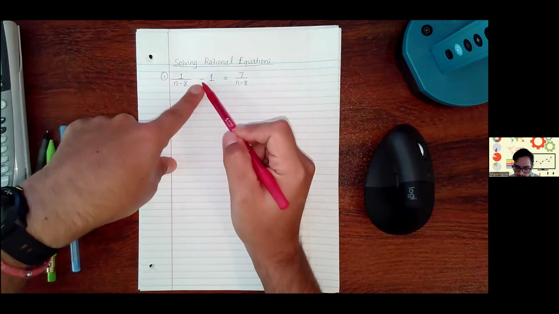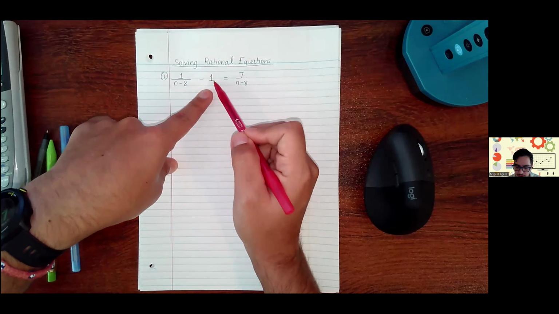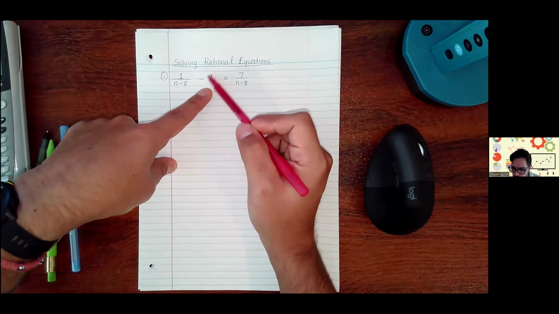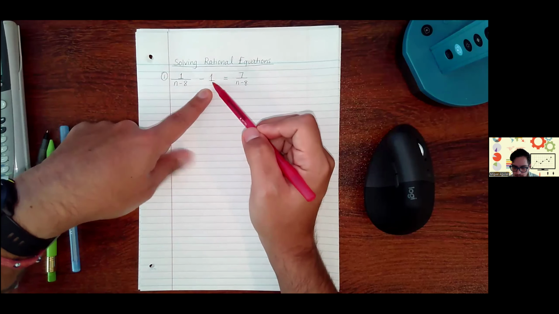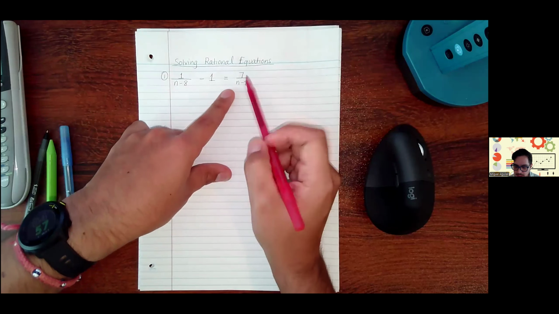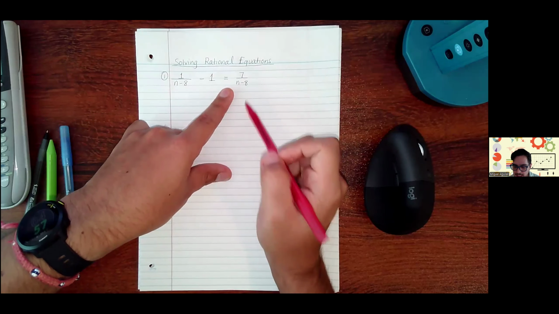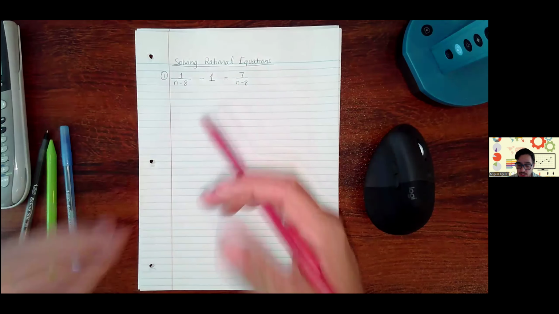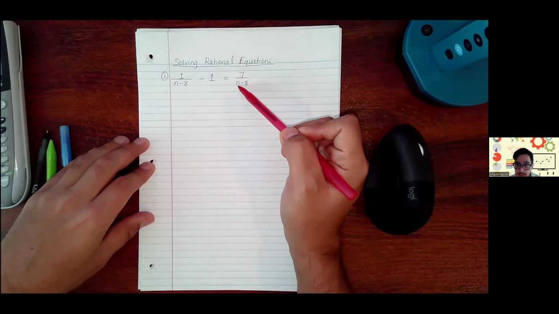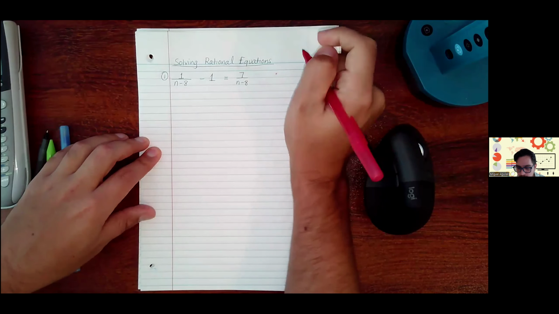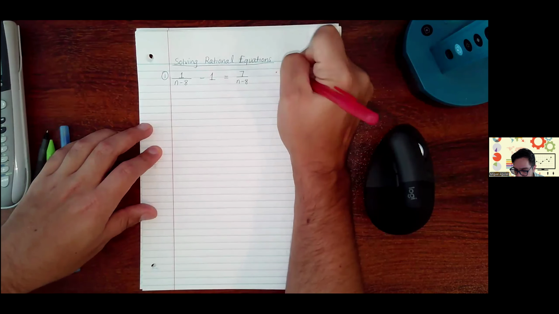Then we have our minus sign, and then we have another term here. This number is just a constant, right? So there's nothing fancy or interesting going on here. We have our equal sign, and then on the right-hand side of our equation, we have 7 over n minus 8, yet another rational expression or a fraction that has a variable in the denominator. Okay, so right away, I'm just going to sort of list the lay of the land here. We have three terms.